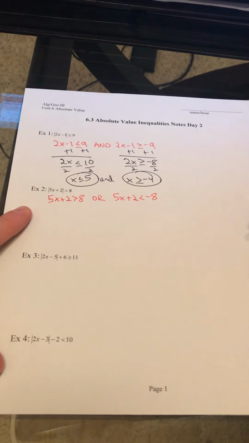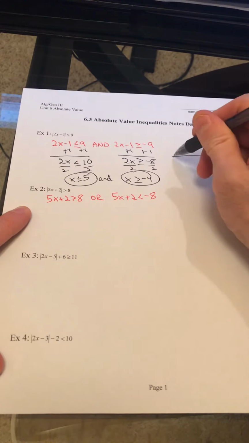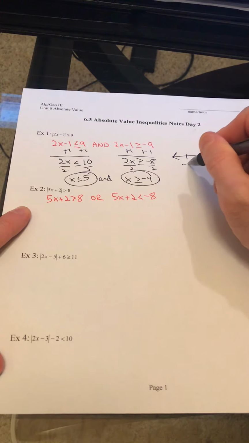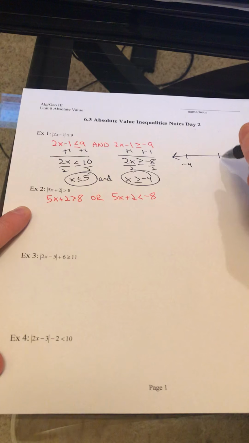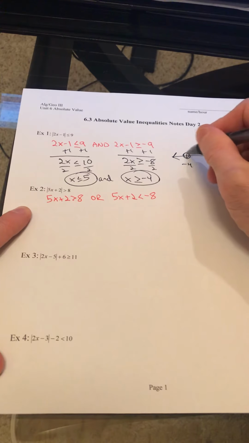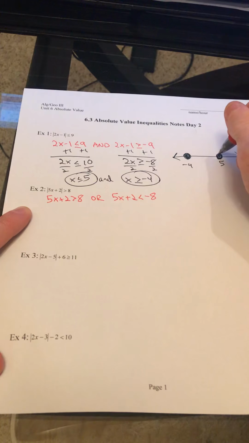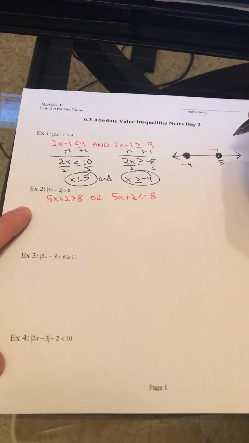Again, just like the others, we will set up our number line. Negative 4 is smaller, goes on the left. 5 is the larger value, goes on the right. They are equal to, so I will use closed dots. Now, here is the key. Less than or equal to 5 means I'm going to have it point left.